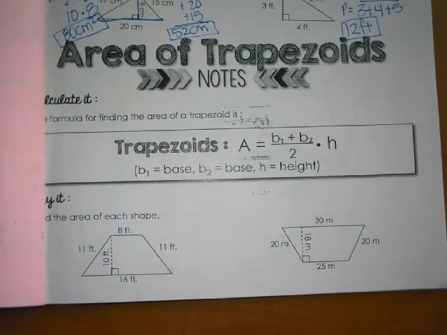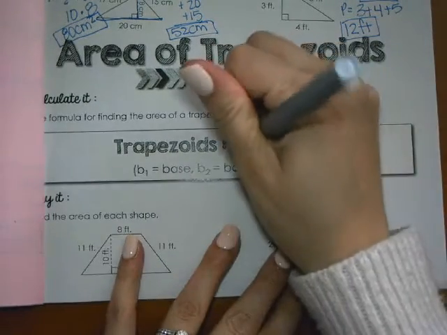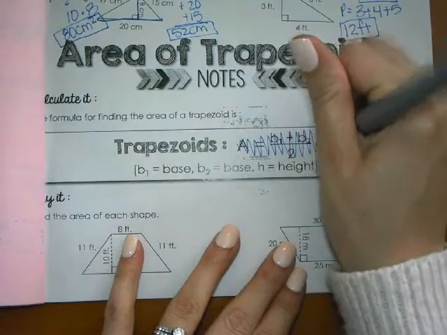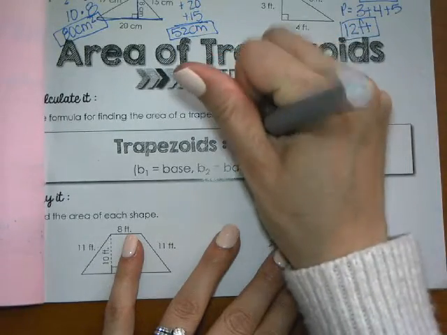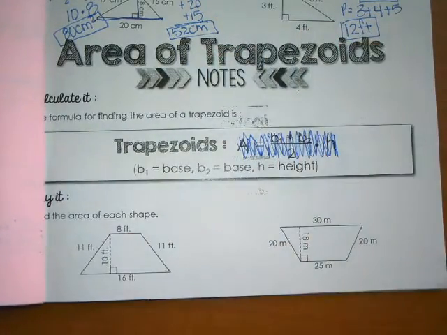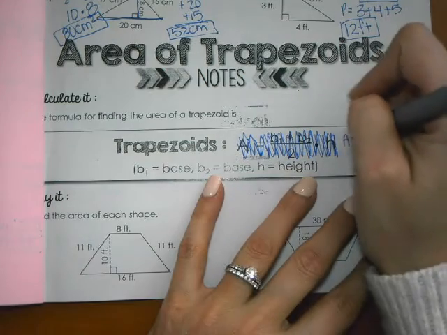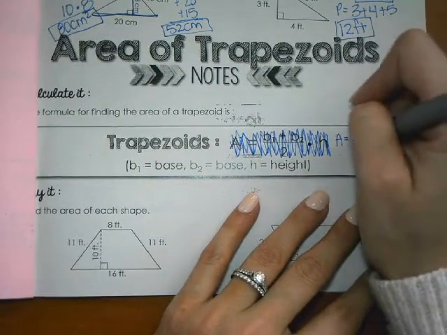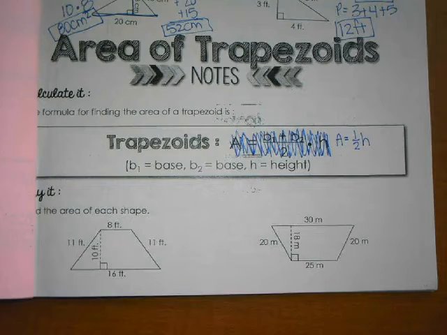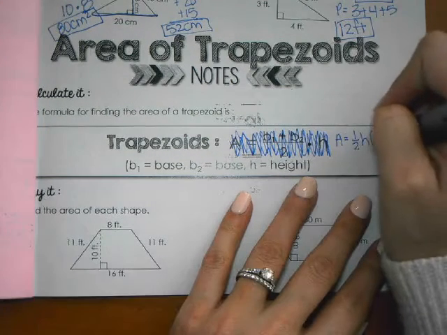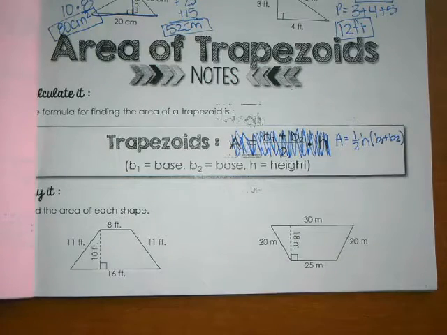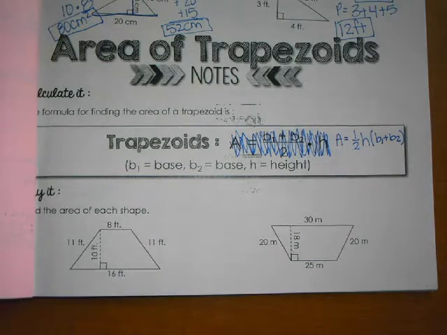Okay, so area of trapezoids. They look scary, and the formula looks scary, but it's not. Okay, so first of all, we're going to cross out this formula because that's not the one we're going to use, because it does not match up with your INSCAS sheet. And I want you guys to get used to the one that you're going to see on your INSCAS sheet, so that way you get used to it, okay? So the formula that's on your INSCAS sheet, that's the one that you're going to use, is area equals 1/2 times h, and then you're going to put parentheses, B1 plus B2, and you're going to close those parentheses.